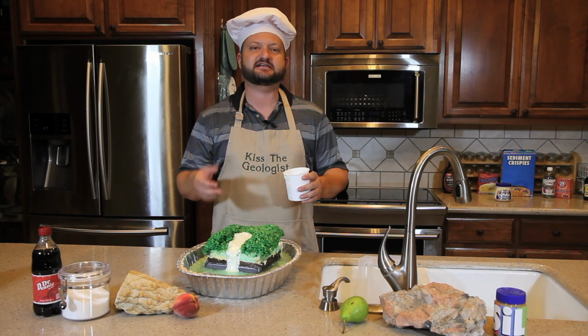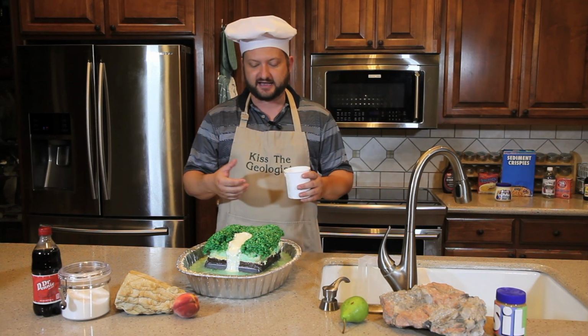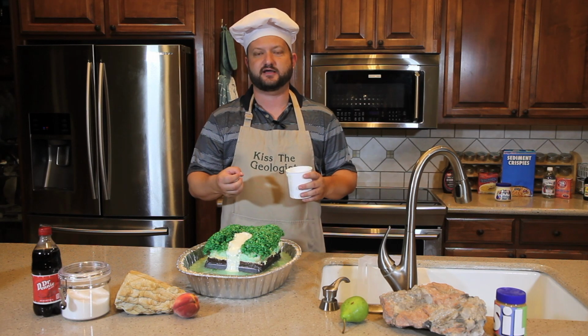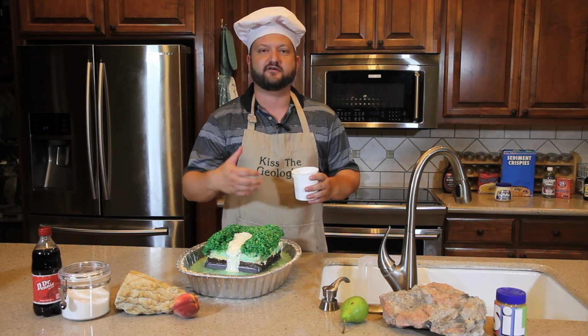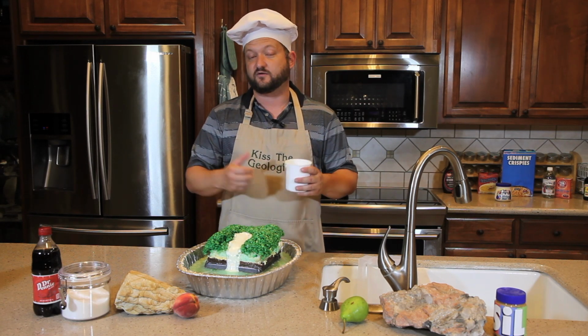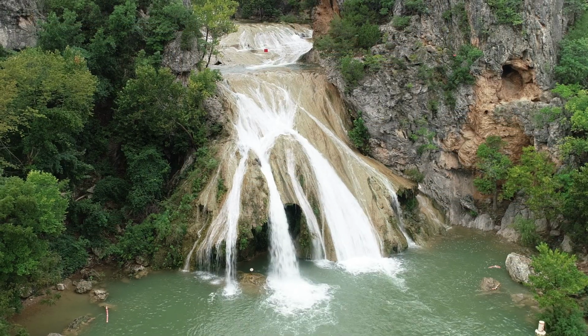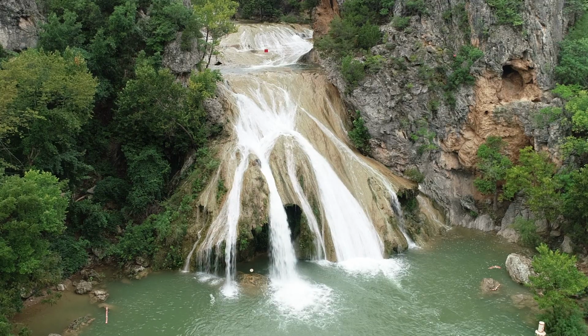So as you can see, Turner Falls is unique in that the saturated waters that contain all of the mineral calcium carbonate produce a unique waterfall that actually grows into the valley, whereas most normal waterfalls do not. So it's a really unique, great place to go and see geology in action here in Oklahoma.